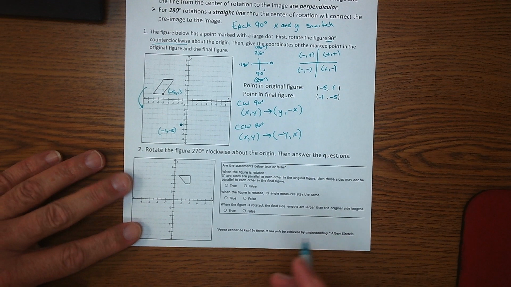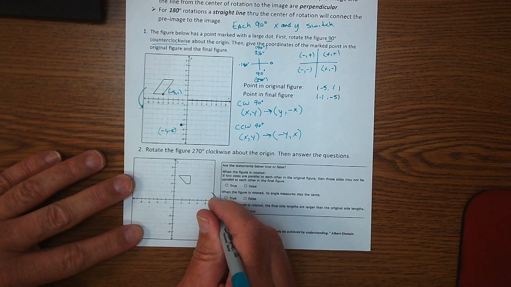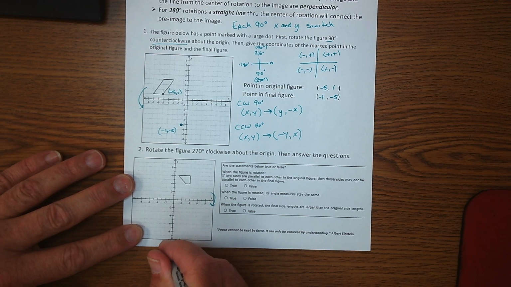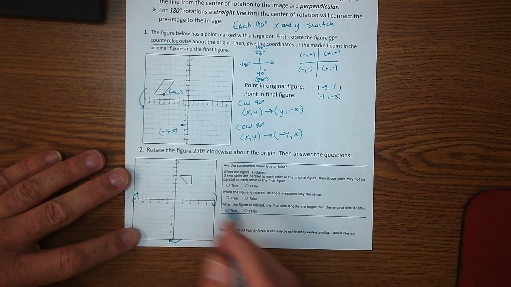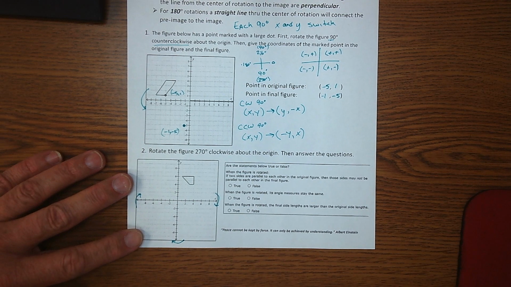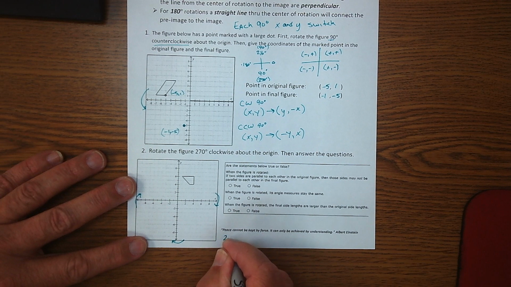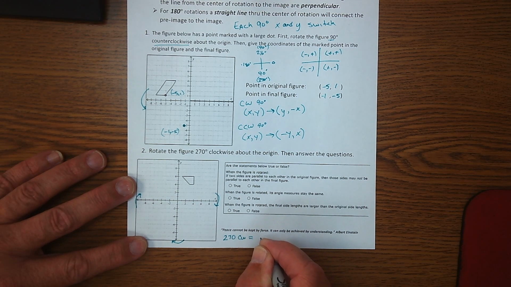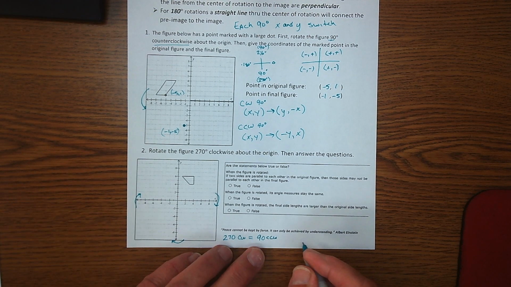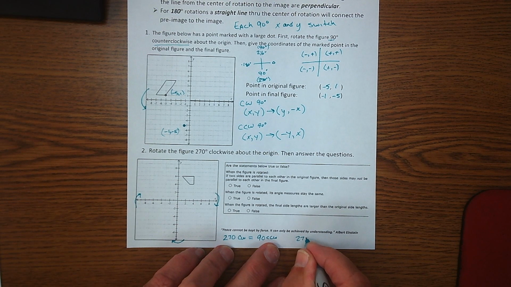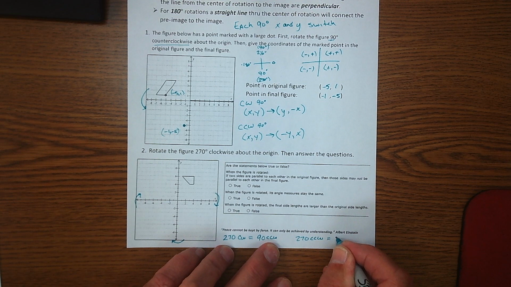270 clockwise rotation. Clockwise, we're going this way. So this is going this way, and my final answer is going to be when it fits in this quadrant. A little secret we need to know is that 270 clockwise is the exact same thing as 90 counterclockwise. And 270 counterclockwise is the exact same thing as 90 clockwise.